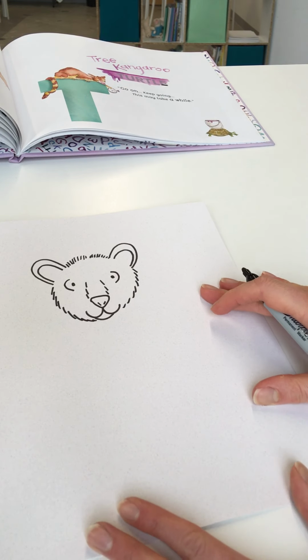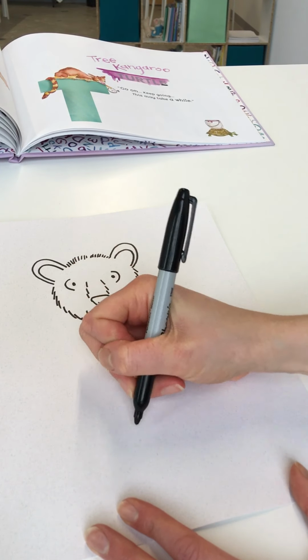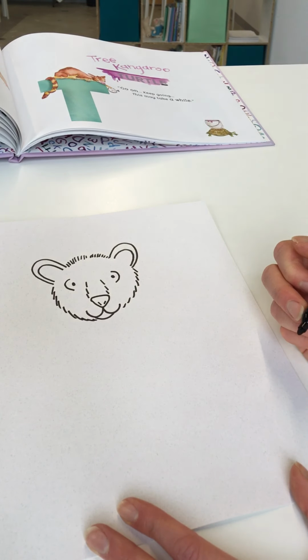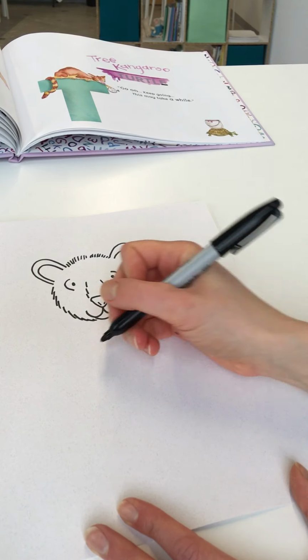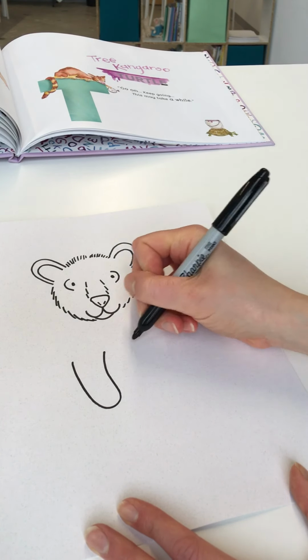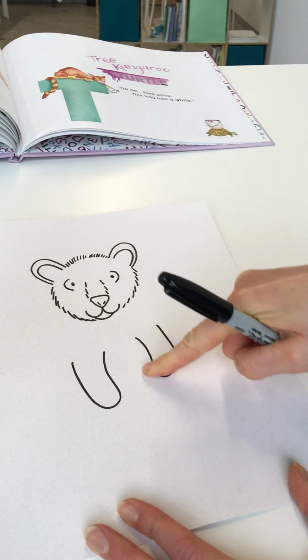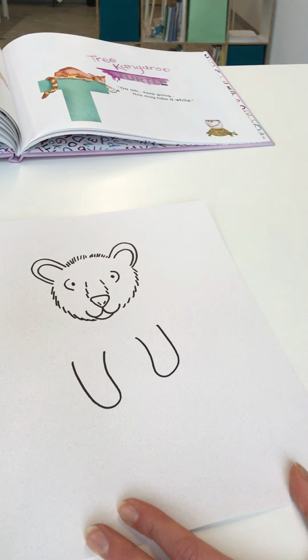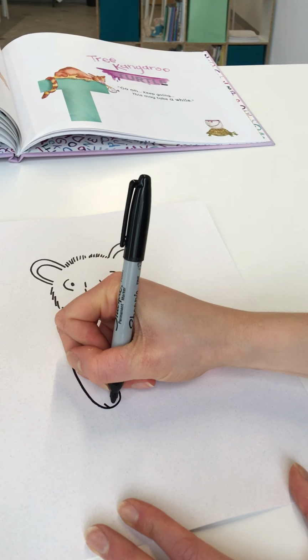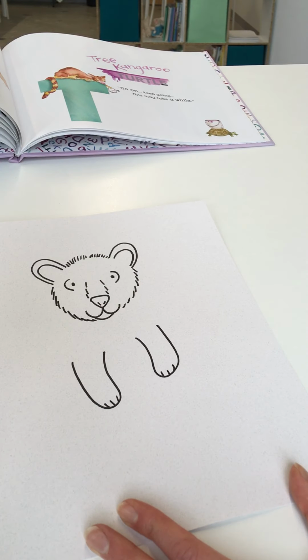Next, I'm going to do his forepaws. These are going to be similar to this U shape, a little bit longer though, and they're going to point down towards the bottom of our page here. So we'll do one right here on the left. And then an inch and a half from that. And notice I'm kind of making a curved shape up towards the top here. And then I just did 3 short lines here for his paws.